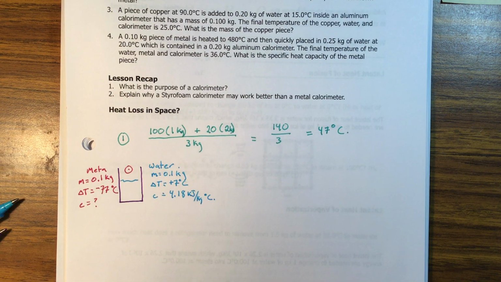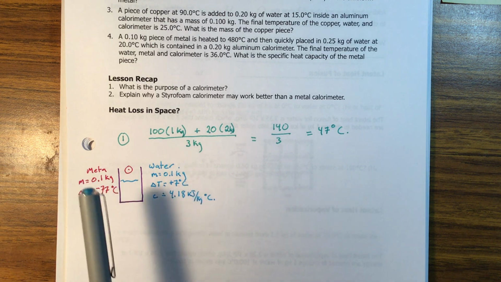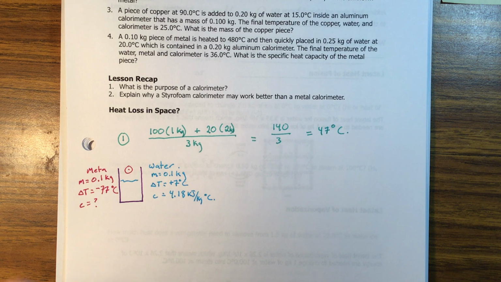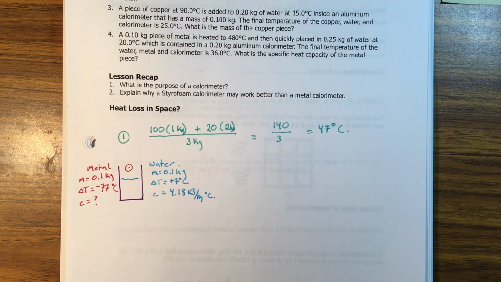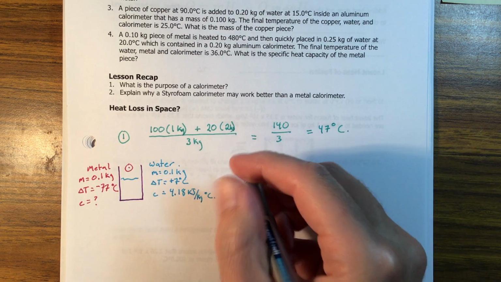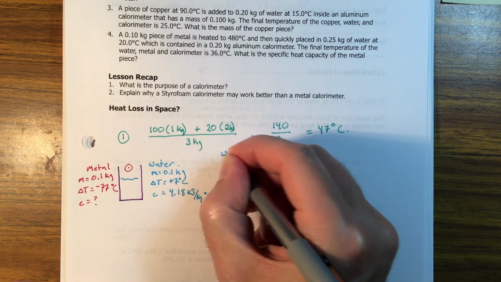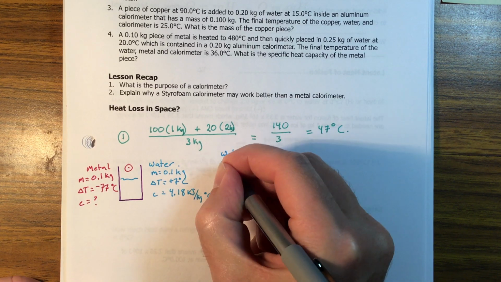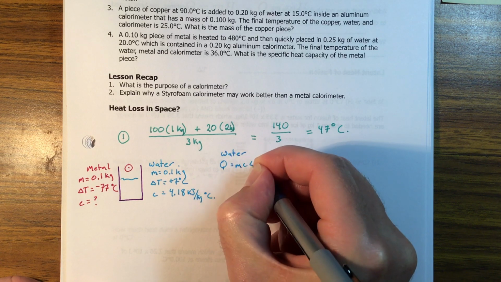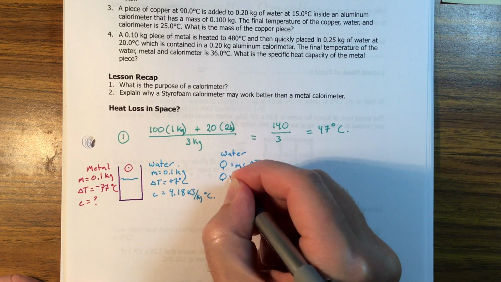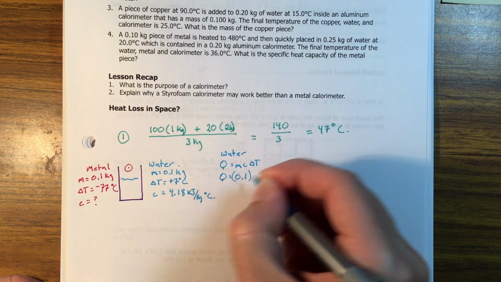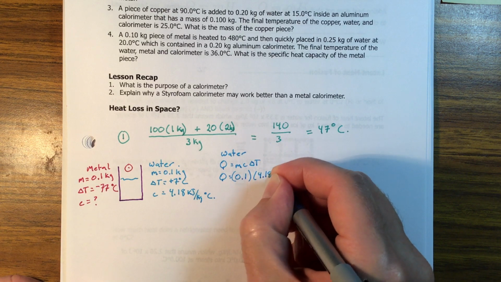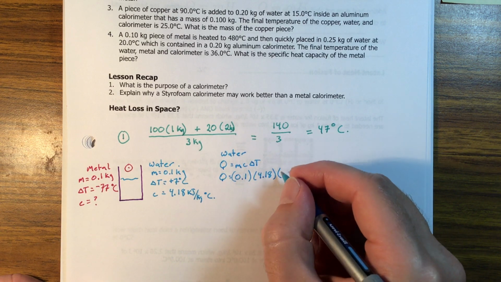So the amount of energy gained by the water is equal to the amount of energy lost by the metal. So I have to figure out the amount of energy gained by the water. Q equals mc delta T. Q equals 0.1 times 4.18 times 7.